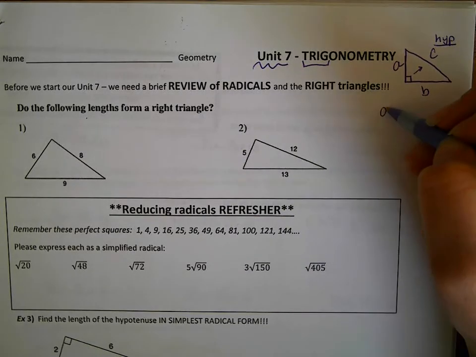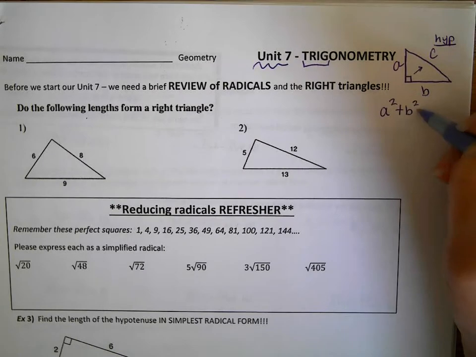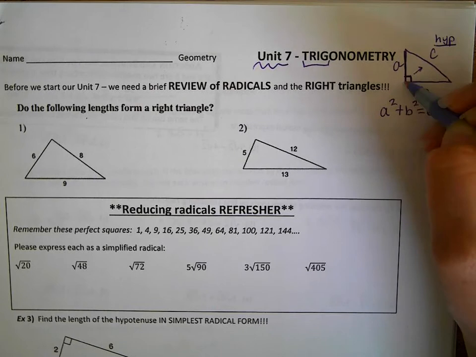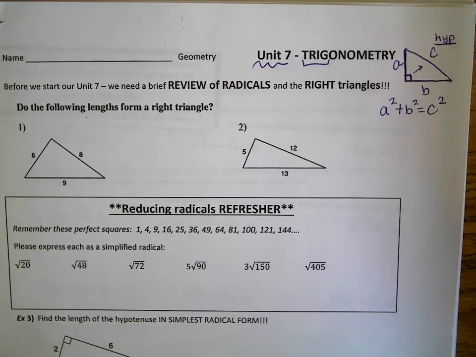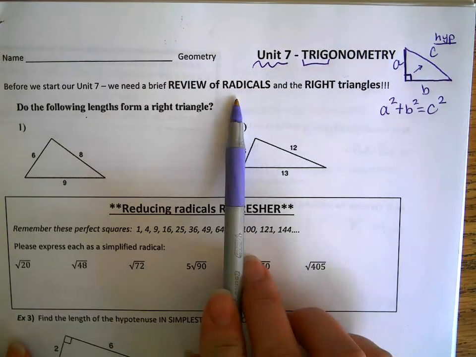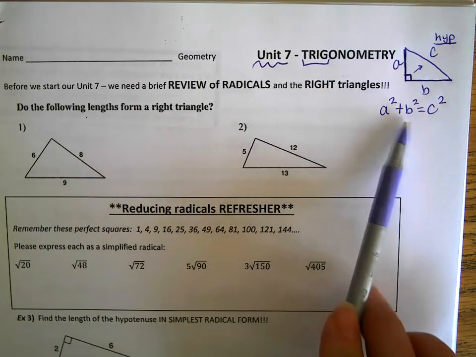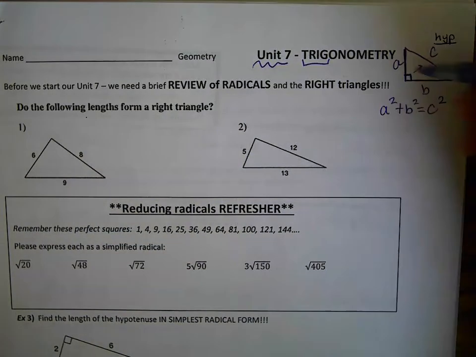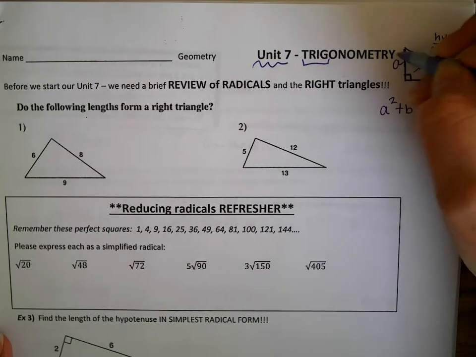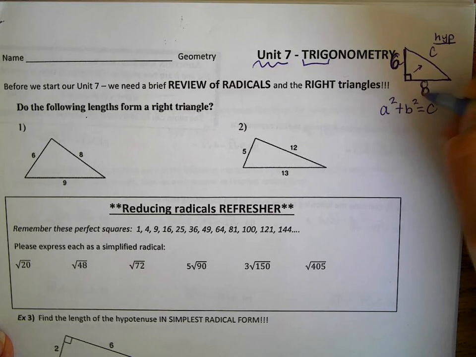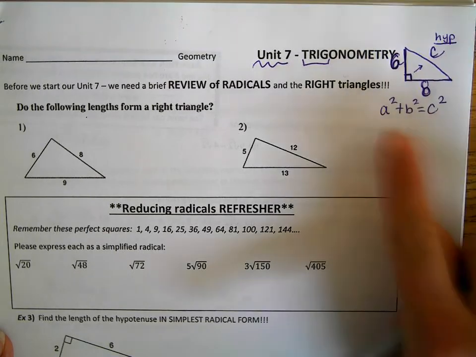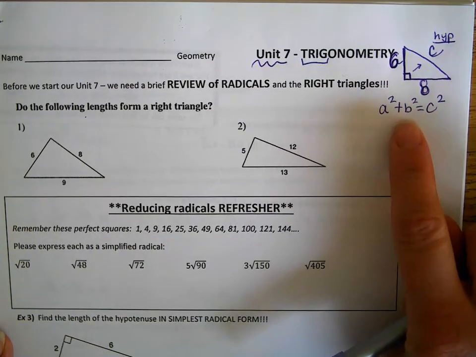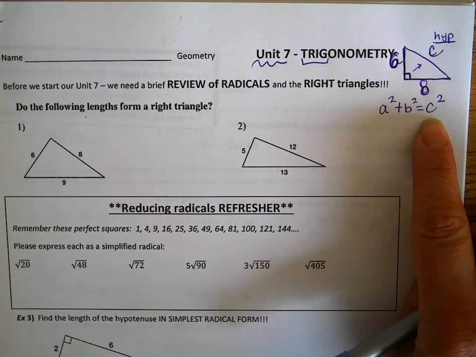And we know by our Pythagorean theorem that a squared plus b squared has to equal c squared. That makes this triangle a right triangle. What we're going to look at today is some radical review and that Pythagorean theorem with our right triangles. So typically we're given two of the sides. So let's say that this side was 6 and this side is 8. We could find the third side by substituting in 6 squared plus 8 squared equals 10 squared, and we could find the third side to be 10.